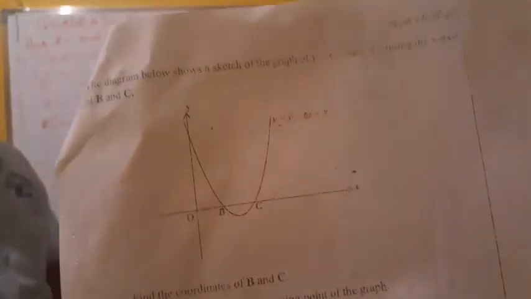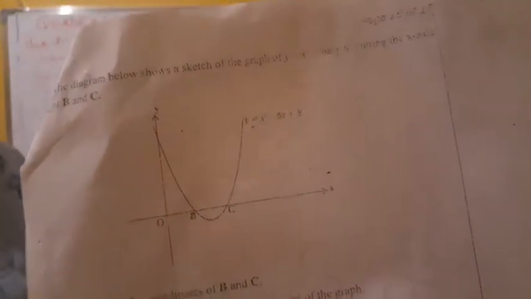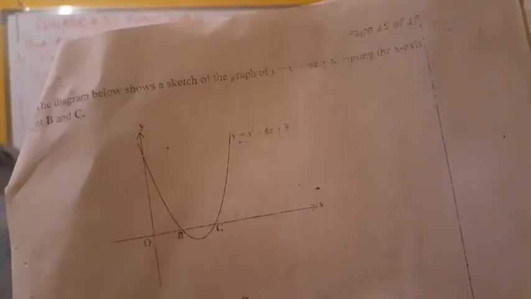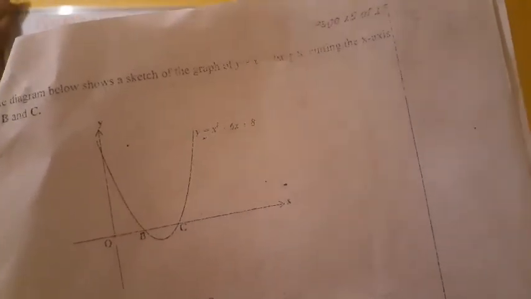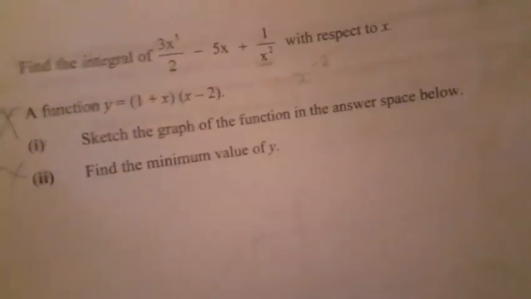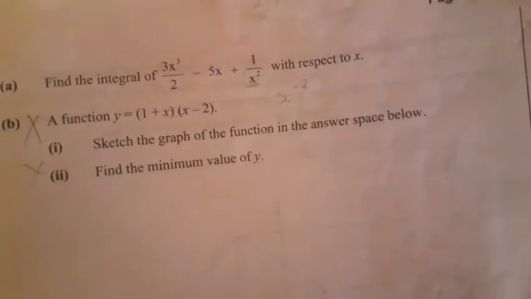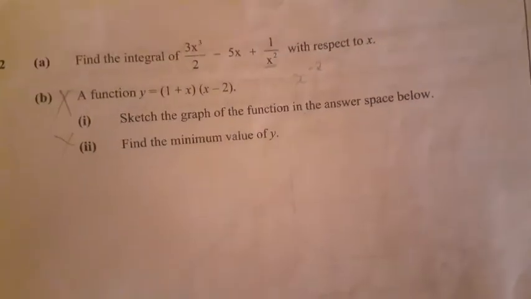It's not very clear, that is supposed to be x squared minus 6x plus 8. Then like this one that talks about you have to sketch and find, that's the B part here that you're dealing with.